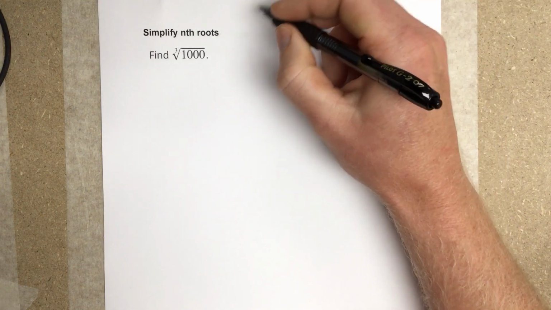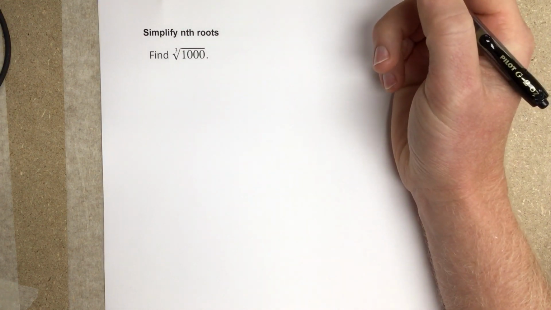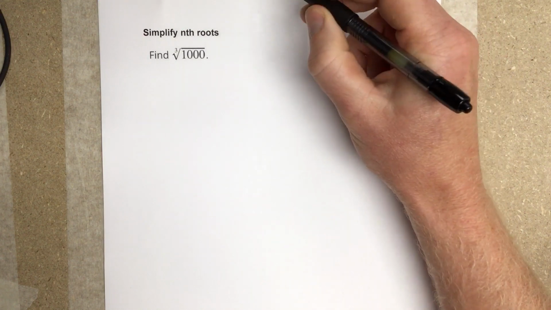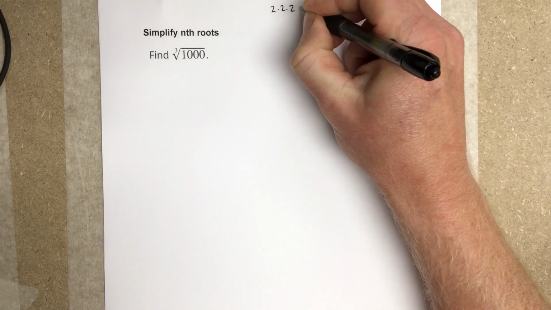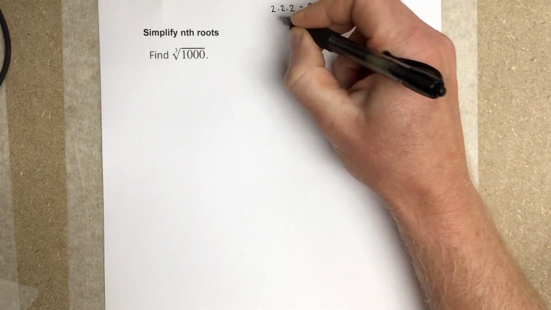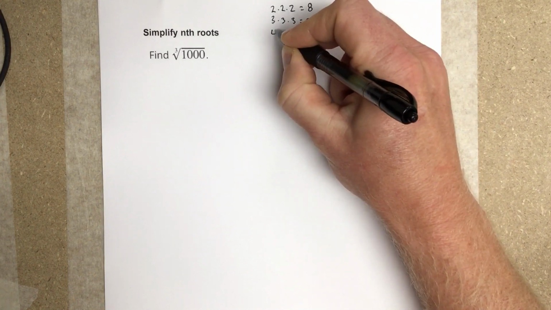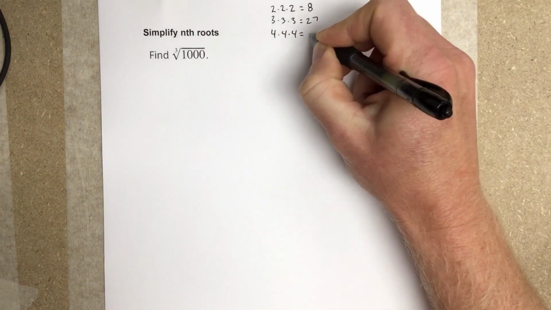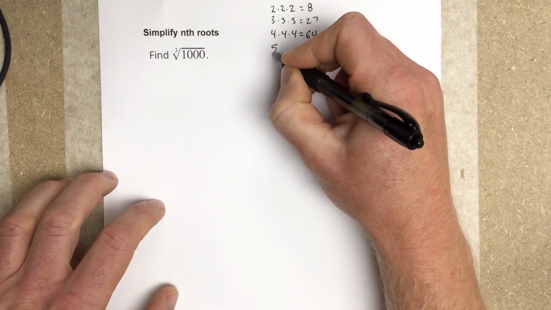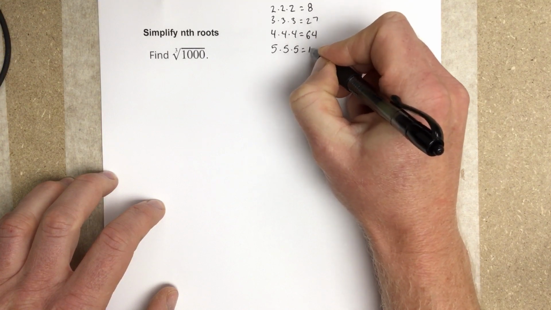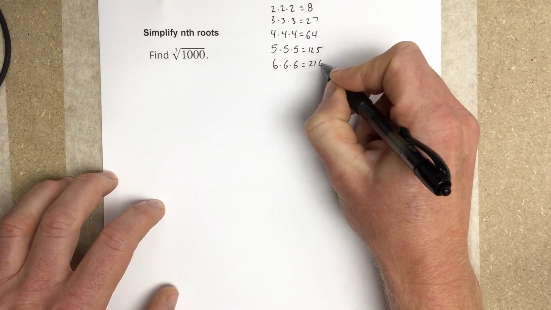and write down what all the numbers for cube roots would be. So let's see. We could start with, for a cube root, 2 times 2 times 2, which is 8. 3 times 3 times 3 is 27. 4 times 4 times 4 is 64. 5 times 5 times 5 is 125. 6 times 6 times 6 is 216.